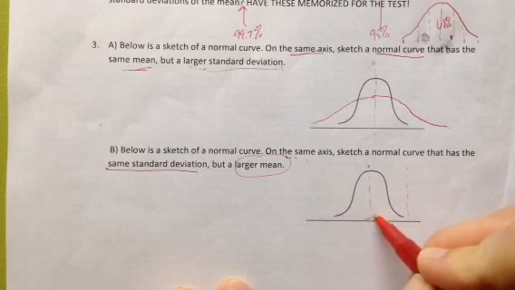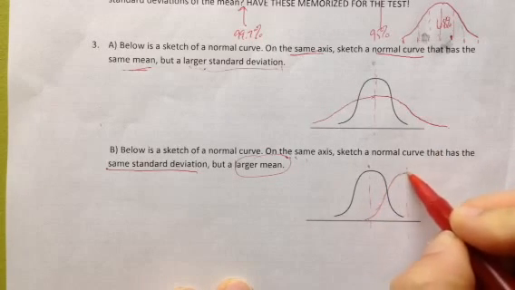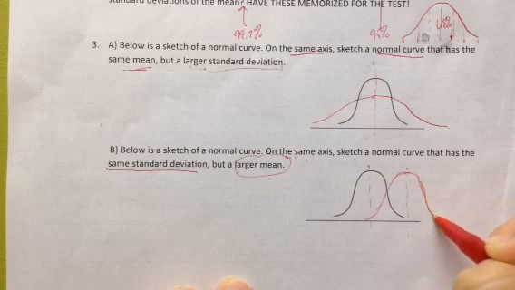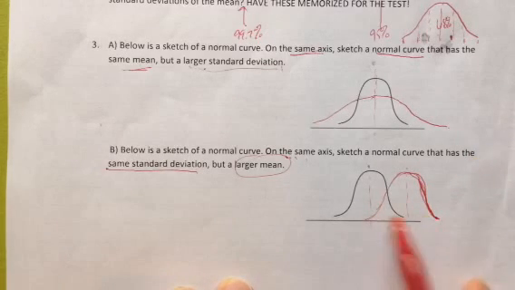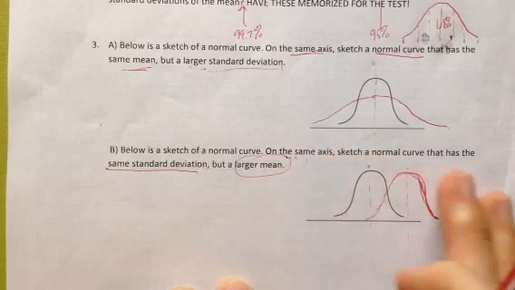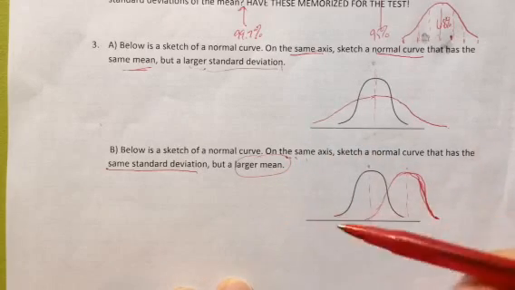So we need to have one that pretty much looks the same shape, but ends up being a larger mean, shifted up. If it was a smaller mean, it would shift down.